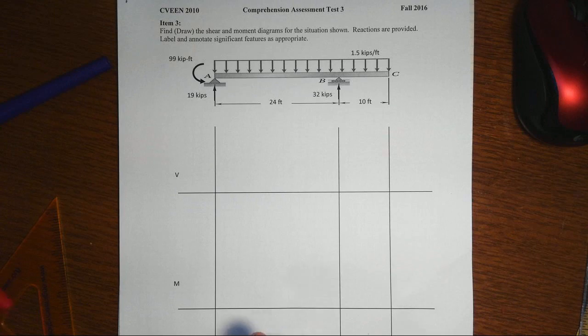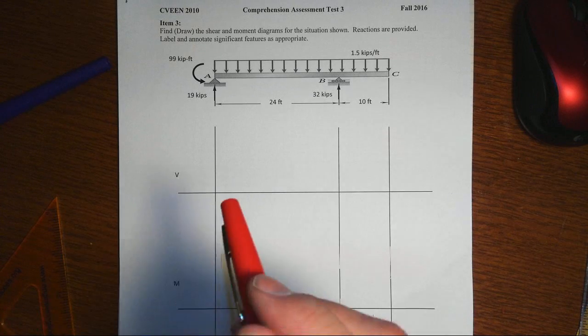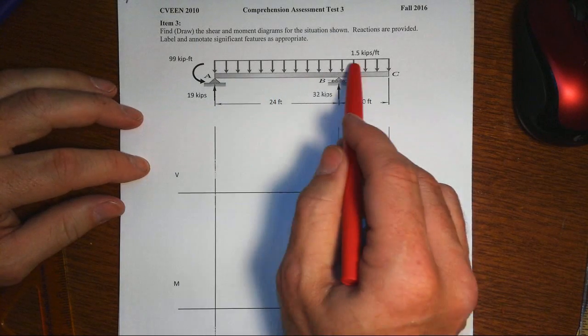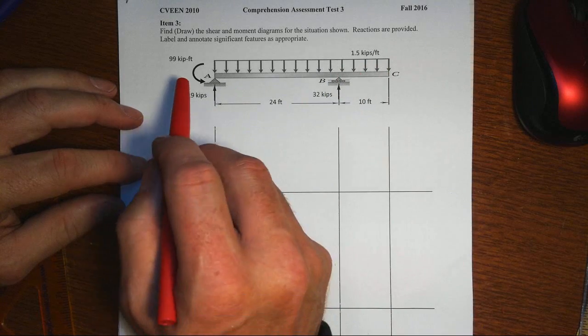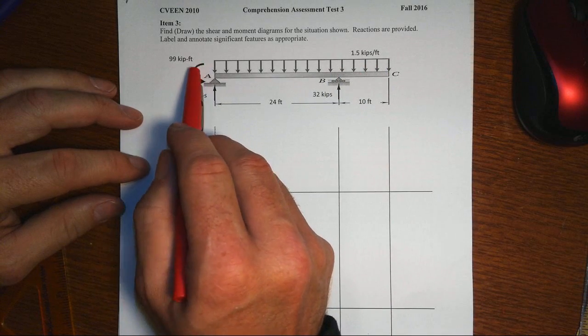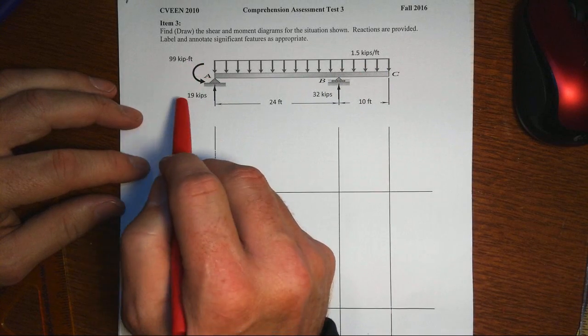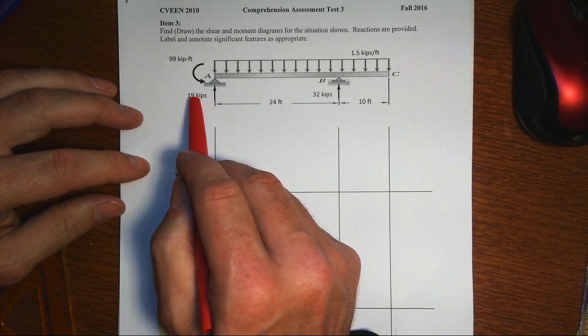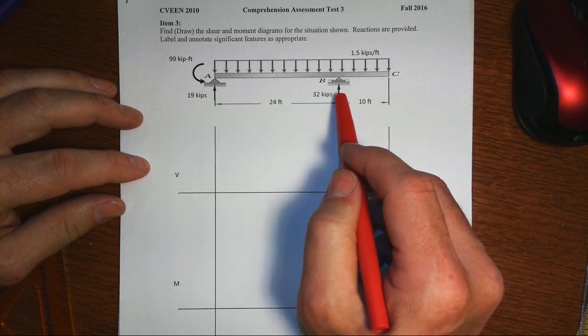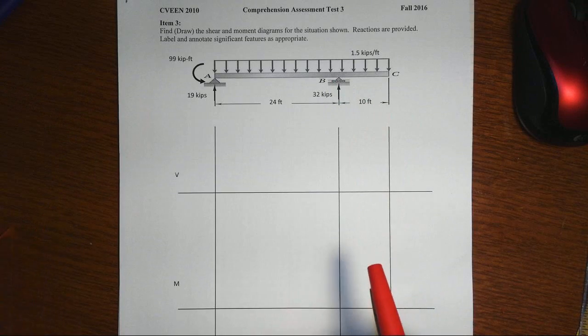In this third item, we're asked to find a shear moment diagram for a cantilever beam that has a downwards distributed load across the entire length, a frowning face moment of 99 kip feet applied at A, with reactions at A that are upwards of 19 and at B upwards of 32.